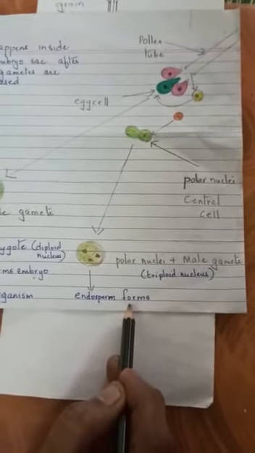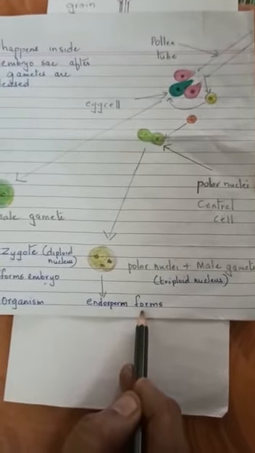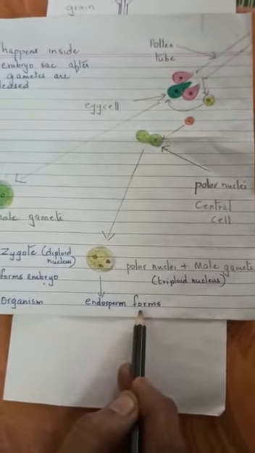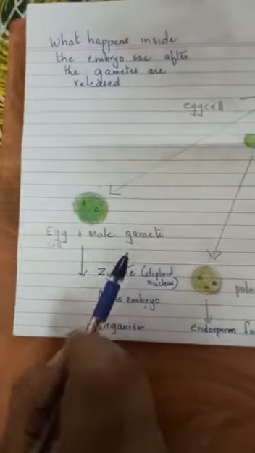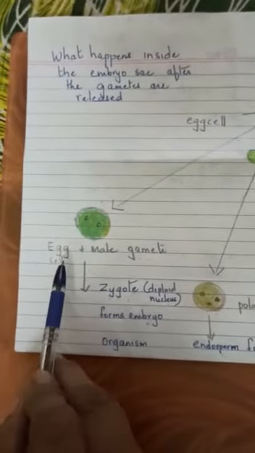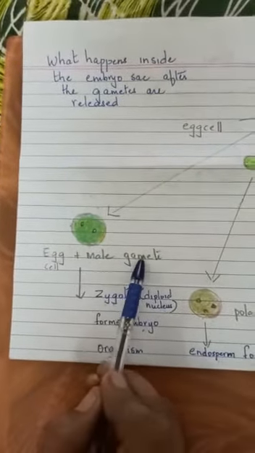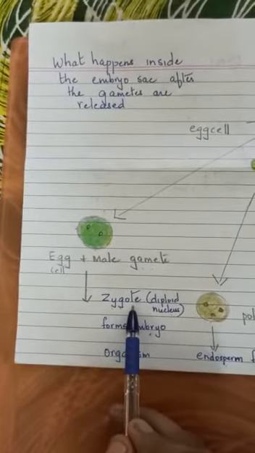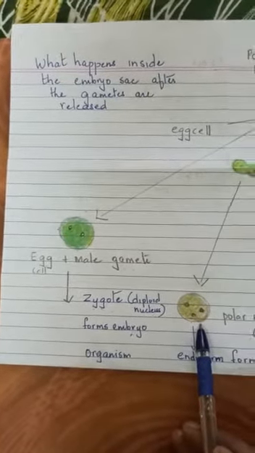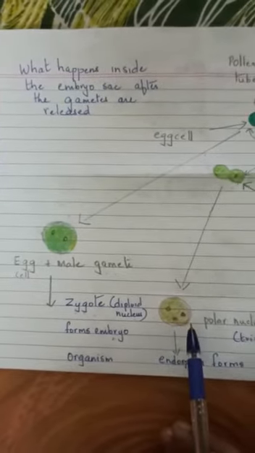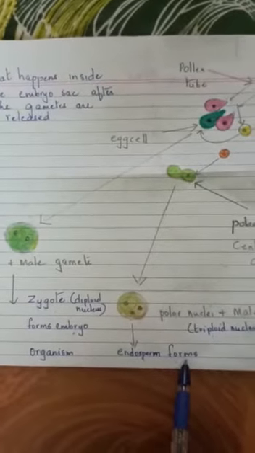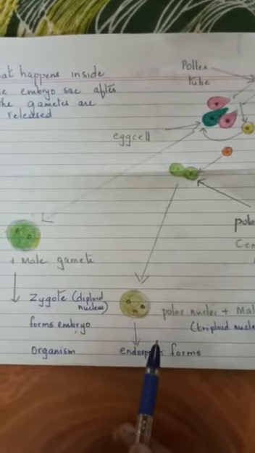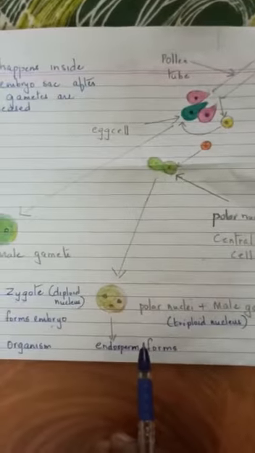It accumulates all the nutrients from the mother plant and stores them away for the developing embryo inside the seed. Since 2 fertilizations are taking place, the first one, egg plus male gamete, gives rise to the zygote, and the second one, the central cell plus the male gamete, gives rise to the endosperm. Fertilization over here is called double fertilization.